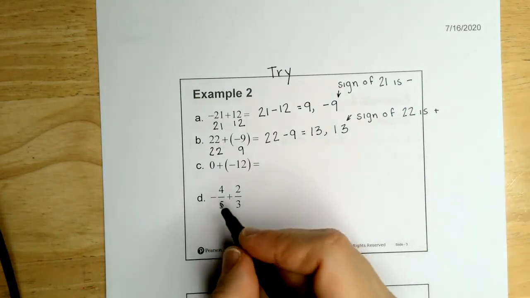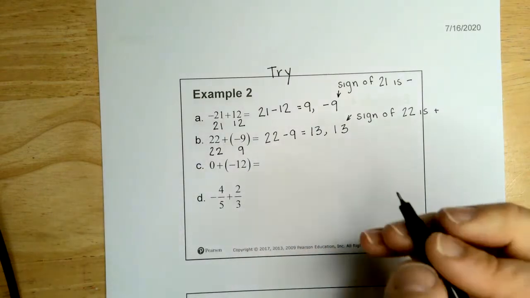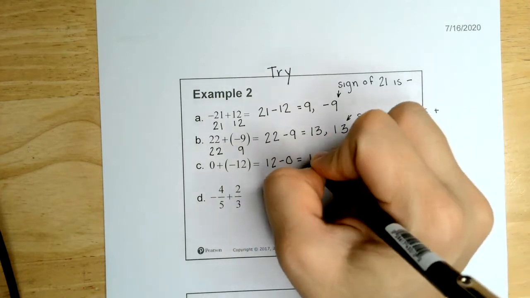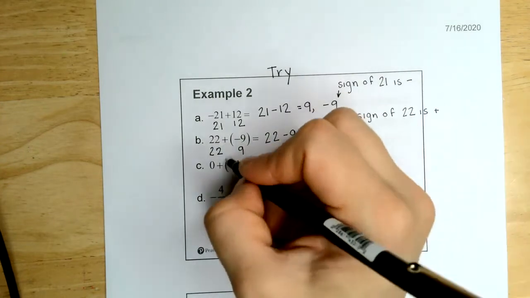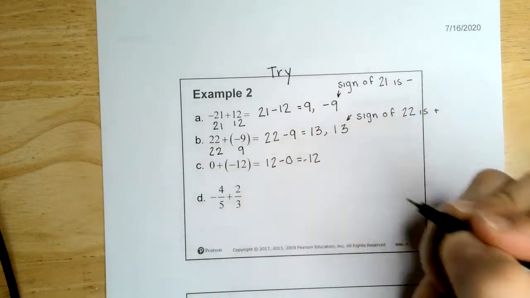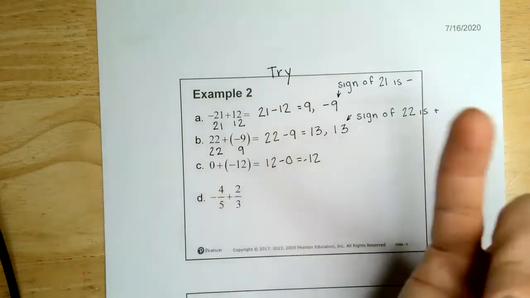Okay. Here we have 0 plus a negative 12. 0 is neither positive nor negative. So 12 minus 0 is 12, right? And then the 12 is the greater distance from 0, and it's a negative, so it's a negative 12. Or you can just say negative 12 plus nothing is negative 12.